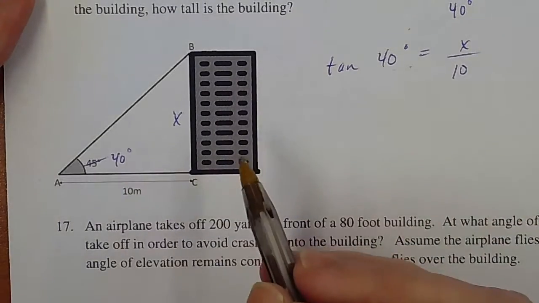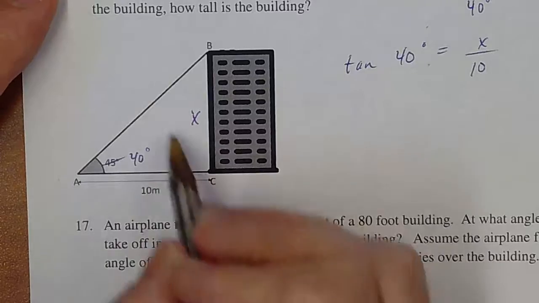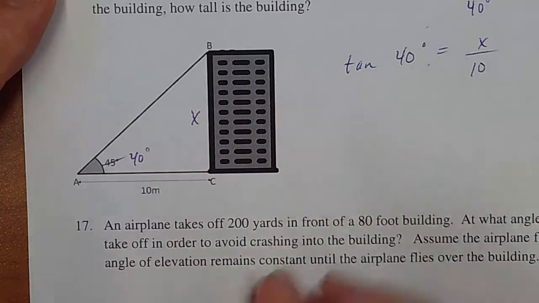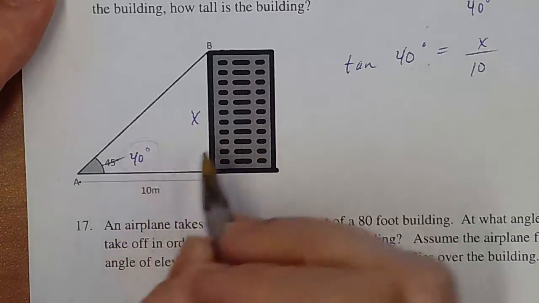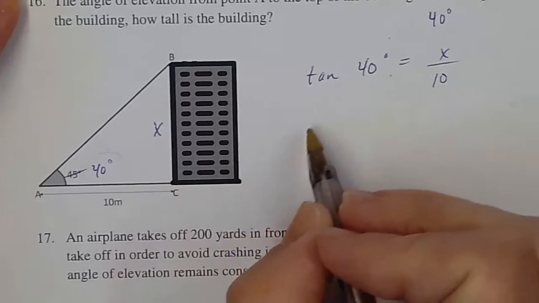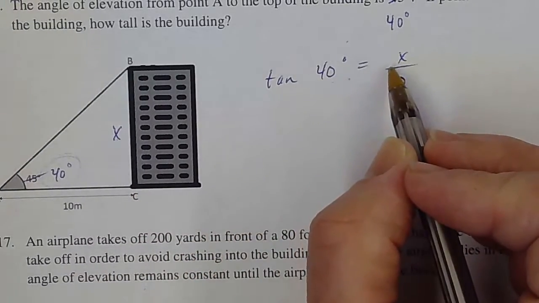All right, so we use tangent again. Not always. If we were given the hypotenuse or something like that, or they asked for the hypotenuse, then we'd have to maybe use sine or cosine. But again, in relation to this angle, this is opposite, this is adjacent, so tangent fits this definition. So tan 40 degrees equals x over 10.